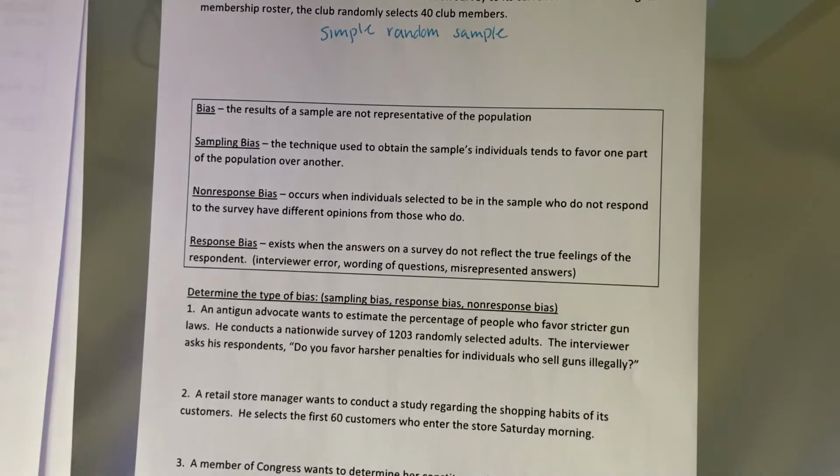Response bias exists when the answers on a survey do not reflect the true feelings of the respondent, and we'll see this coming up, the obvious one. Determine the type of bias.